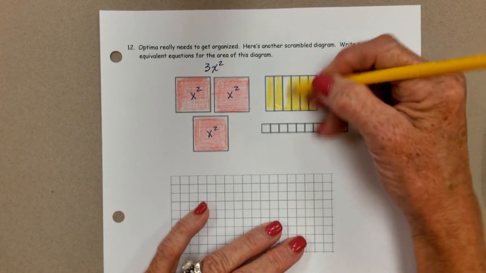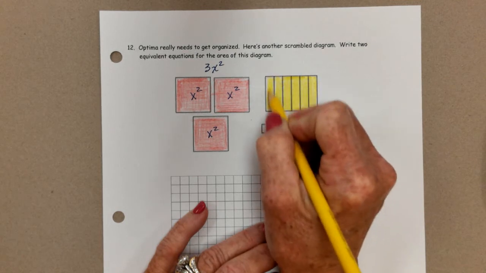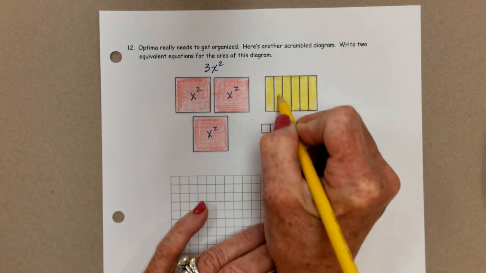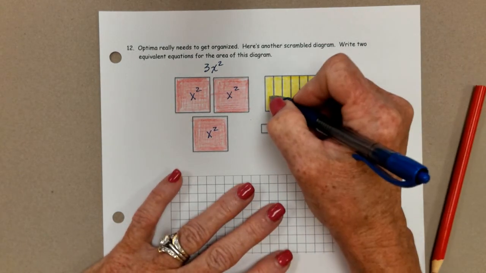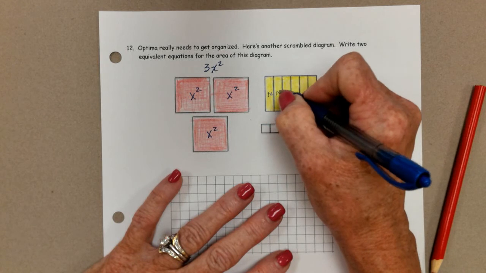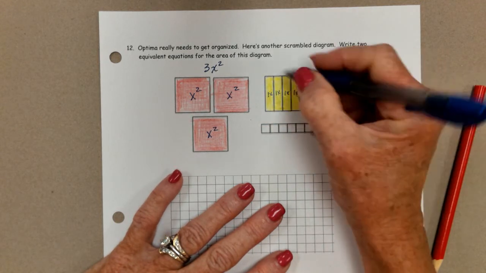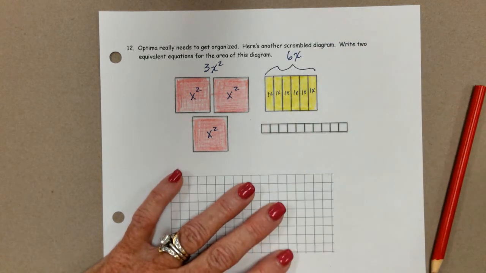If you don't have colored pencils, that's okay. You can just watch me color, but then I do want you to fill in the area in the boxes as I'm writing in there in blue pen. And we know that each of these was 1x. So all together, this is 6x.